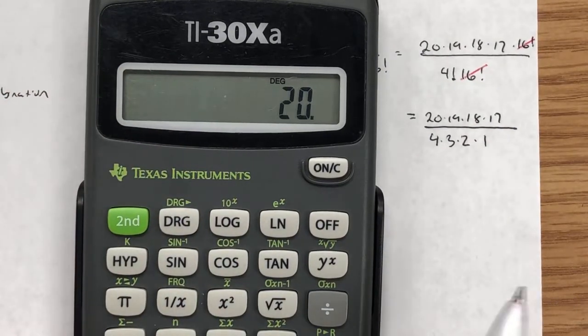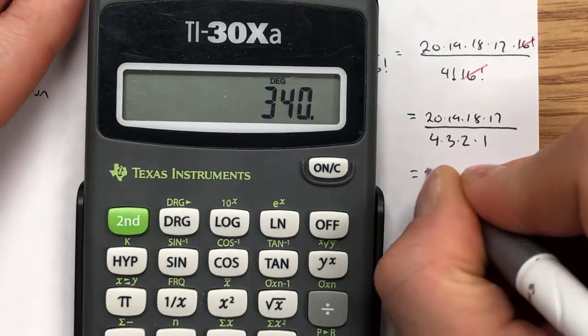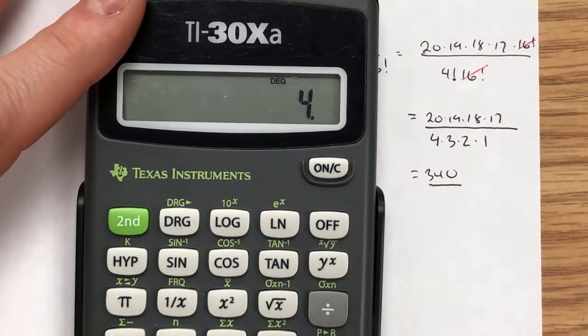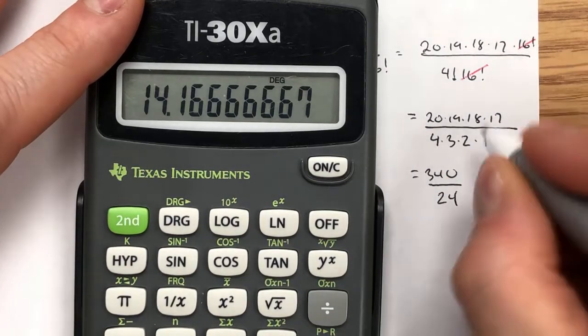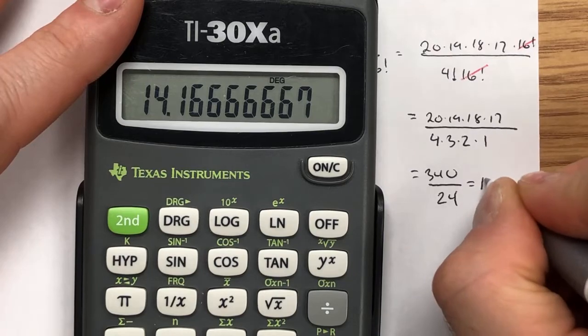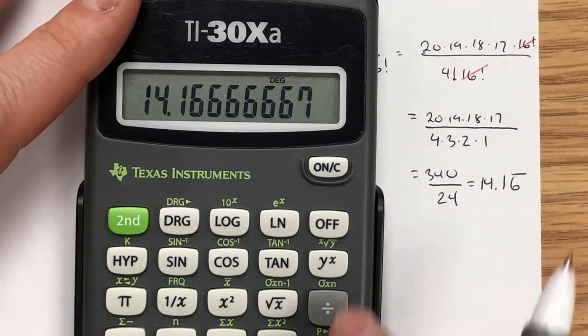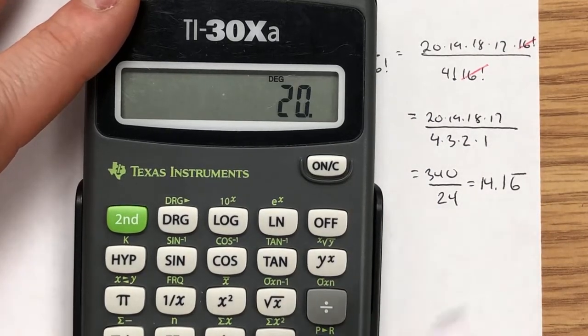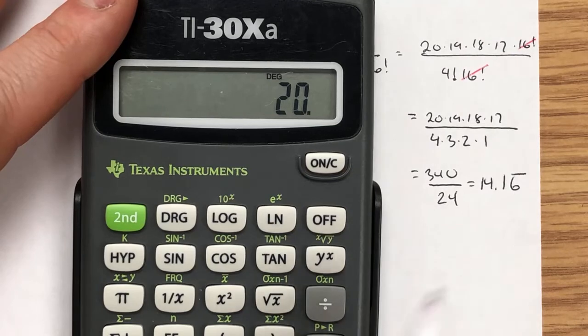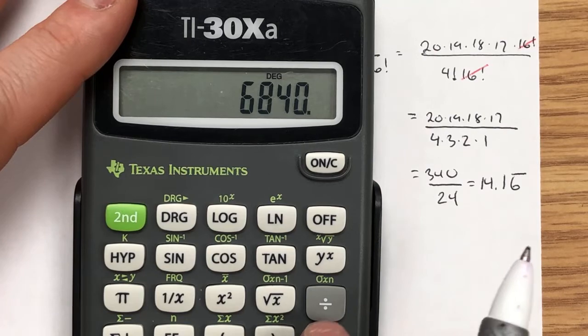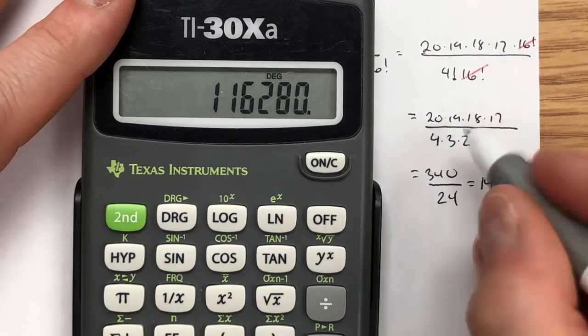So 20 times 19 times 18 times 17 is going to be 340. 4 times 3 times 2 times 1, 24. So 340 divided by 24 is going to be 14.16 repeating. Let's double check on that. 20, 19, 18, 17. Yeah, no, we definitely didn't get that right.